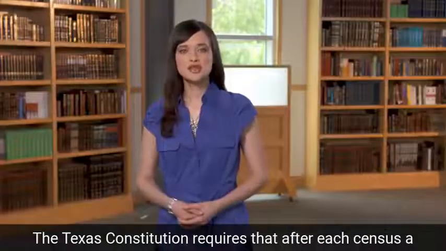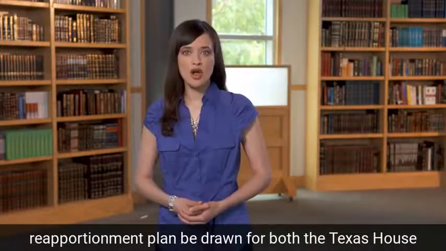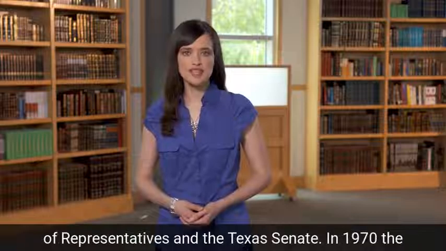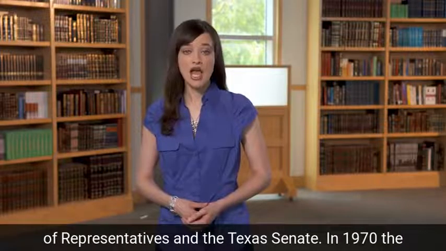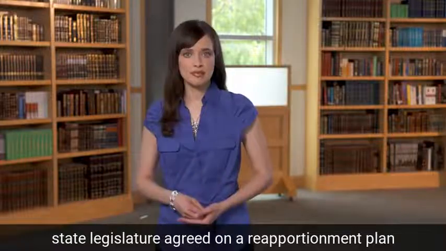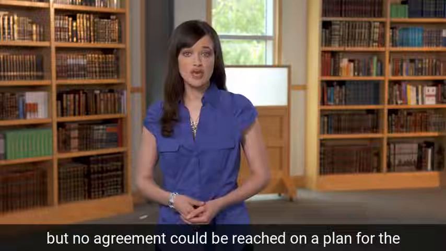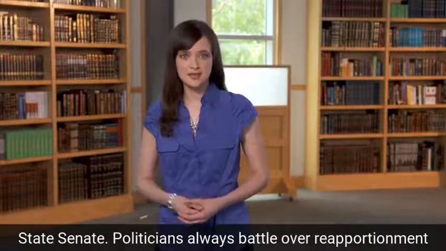The Texas Constitution requires that after each census, a reapportionment plan be drawn for both the Texas House of Representatives and the Texas Senate. In 1970, the state legislature agreed on a reapportionment plan for the state's House of Representatives, but no agreement could be reached on a plan for the state Senate.